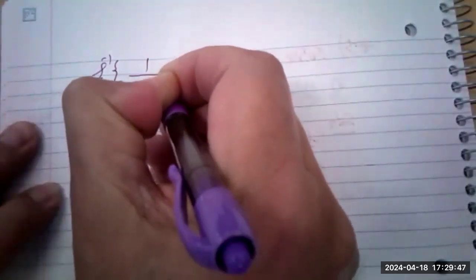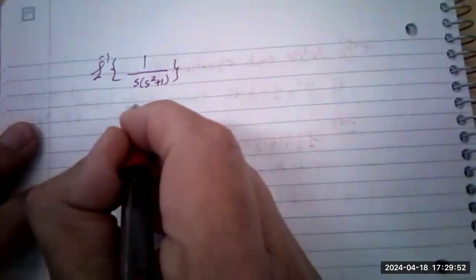Okay, so I have to find the Laplace inverse of 1 over s times s squared plus 1. You can use a shortcut to break it.